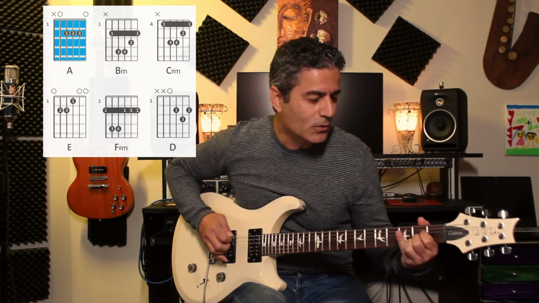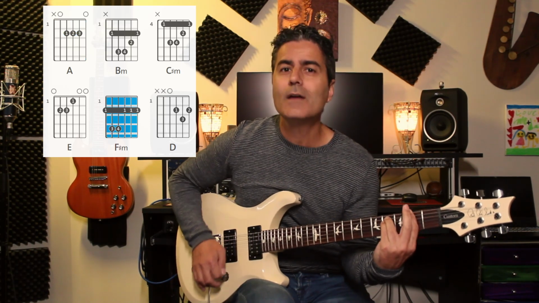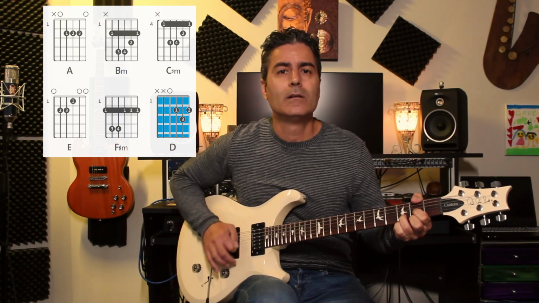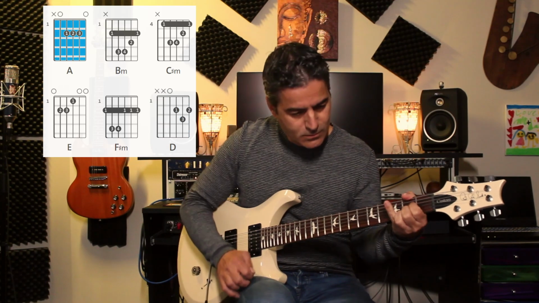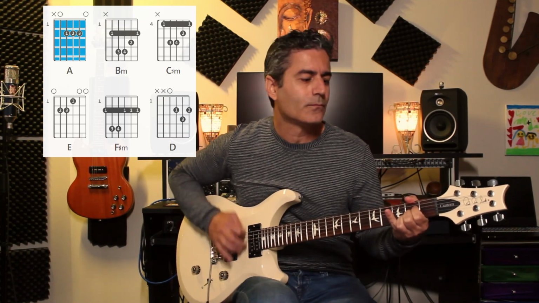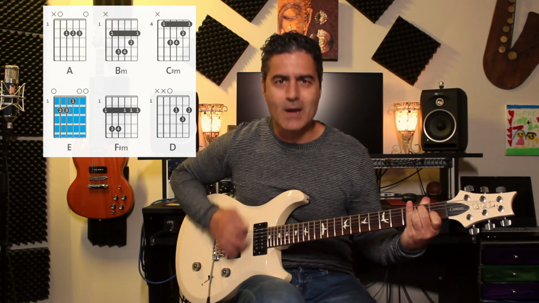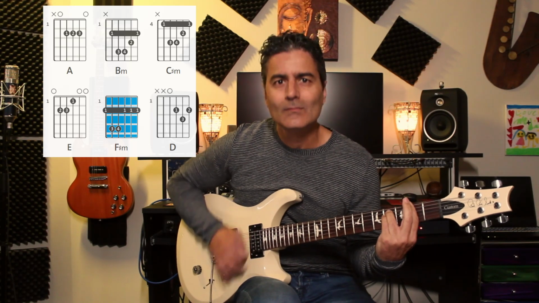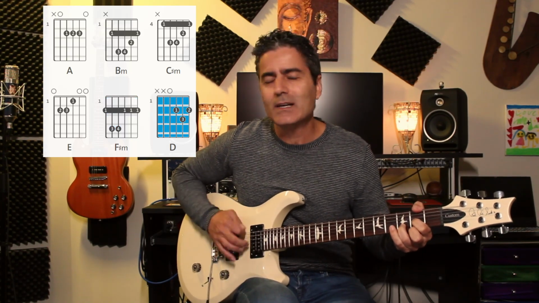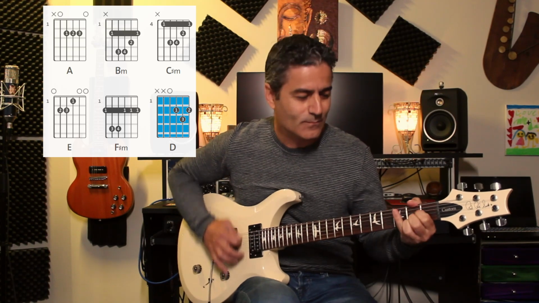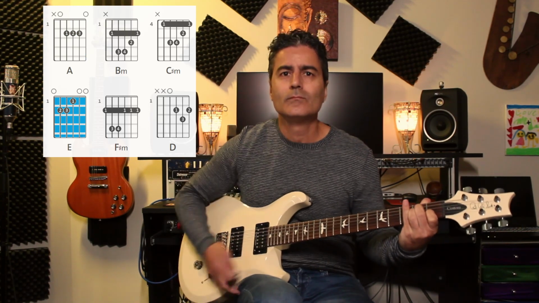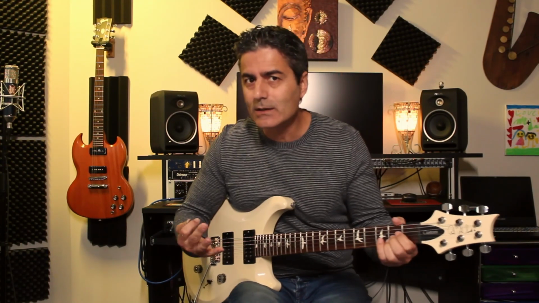And then for a bridge, you could go to like F sharp minor, and D, back to A, E major, might sound familiar to you. There's plenty of songs written with this progression, for sure. Back to A. So that is an example of a chord progression in the key of A.